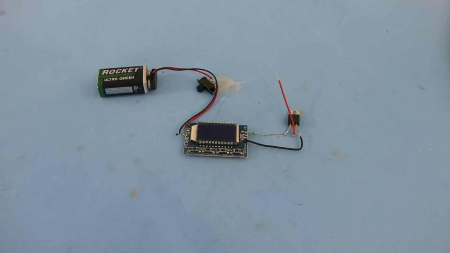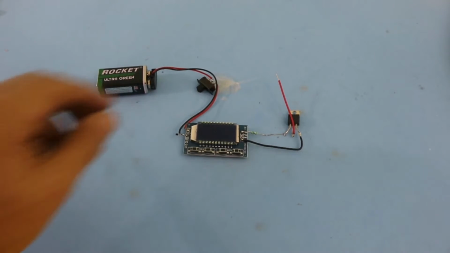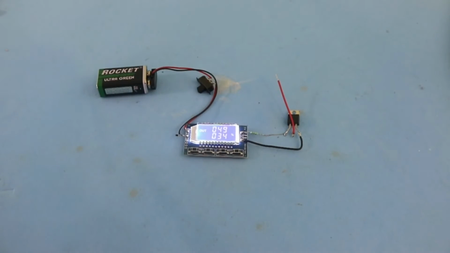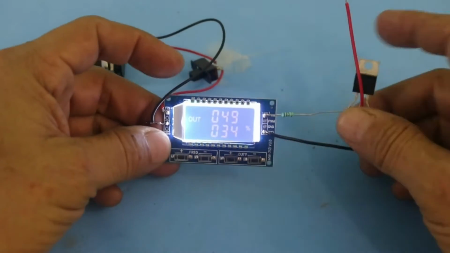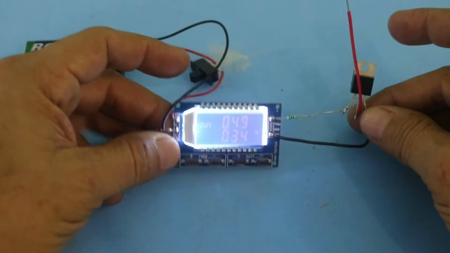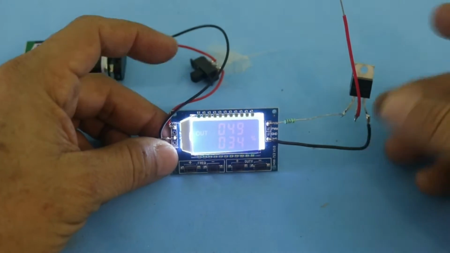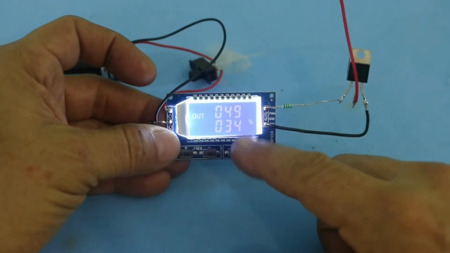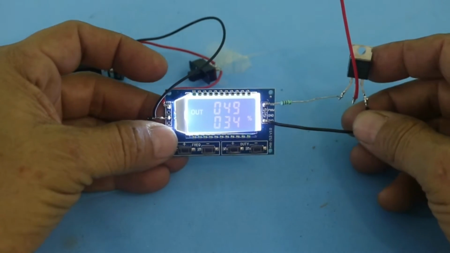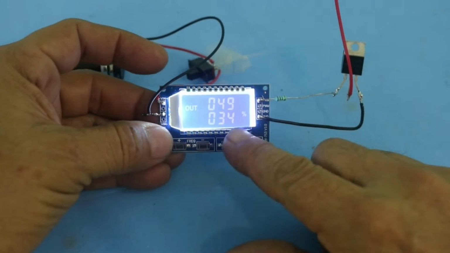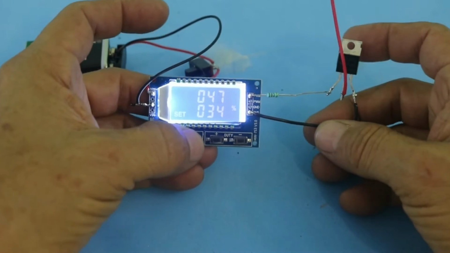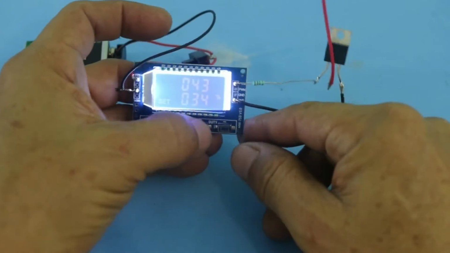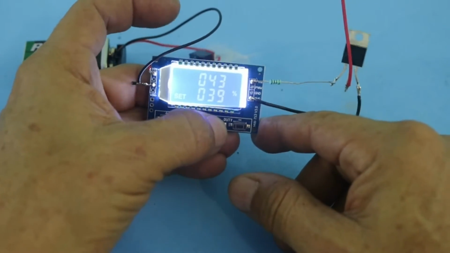In order to turn the LED on and off, I am using this little PWM module. This generates a train of rectangular pulses of a certain frequency and duty cycle. As you can see here, the frequency is 49 Hz and the duty cycle 34%. You can change the frequency or the duty cycle.